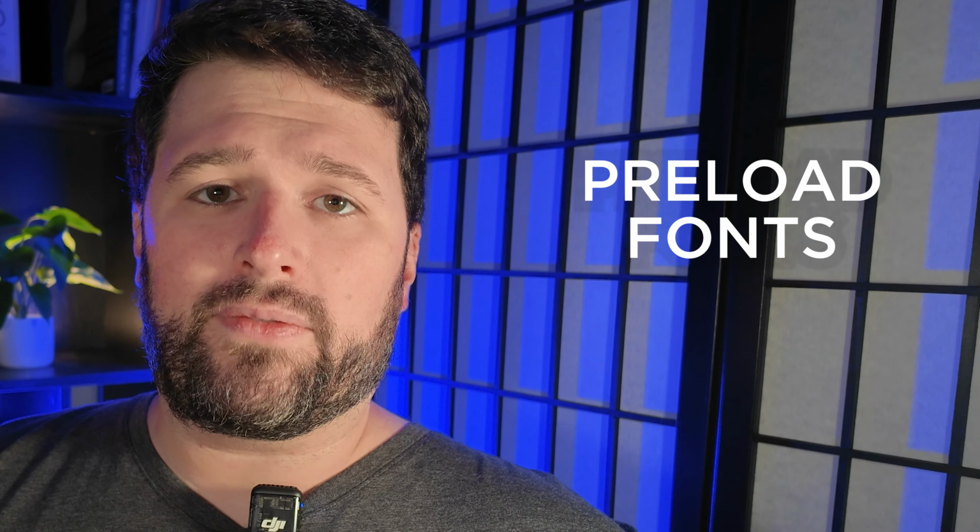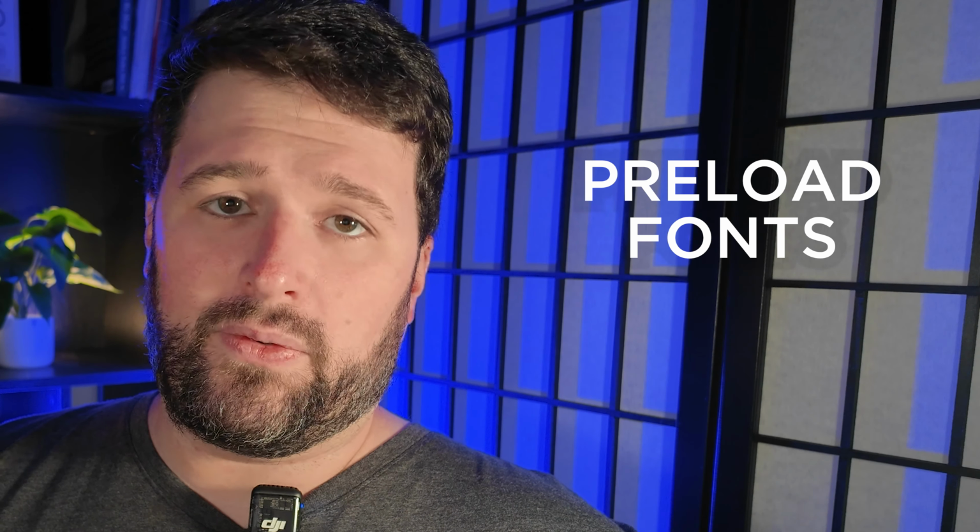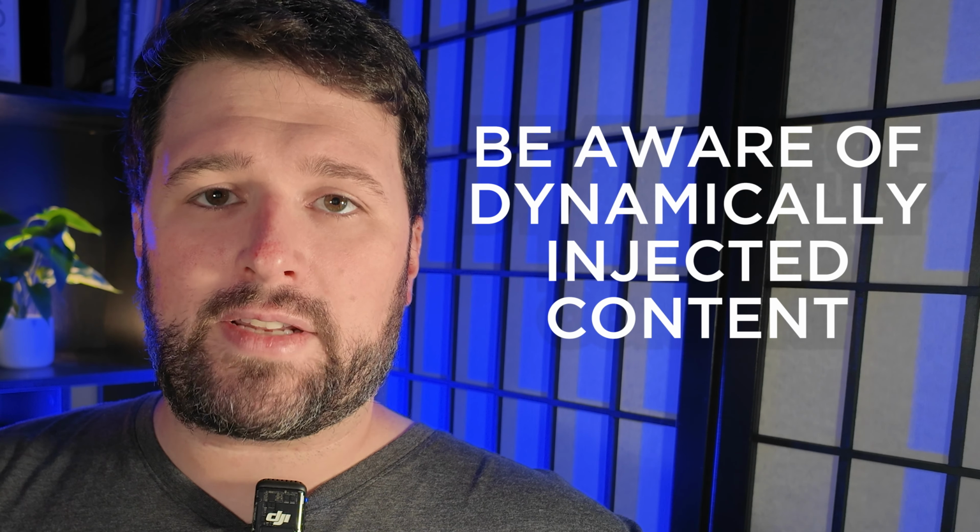Web fonts can cause issues too. If a custom font loads after the rest of your content, it can cause text to shift. Preload your fonts to avoid this. Lastly, be careful with dynamically injected content like ads or pop-ups. These load late and push other content around.